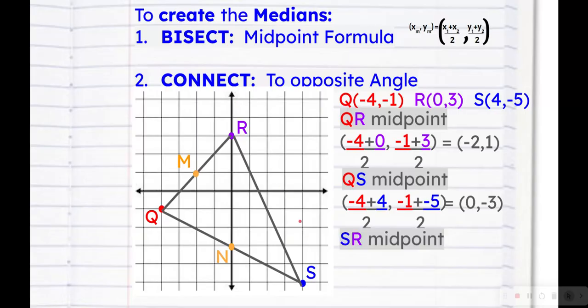Okay, and then we have another side, SR or RS. I used SR because that's my initials. And pause the video, find the midpoint from S to R, and then unpause it when you're ready. Okay. So you should have gotten to -1.